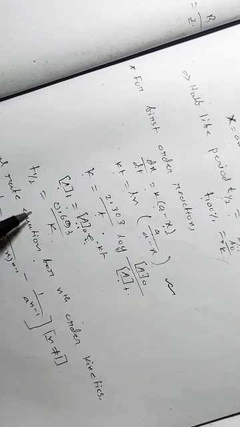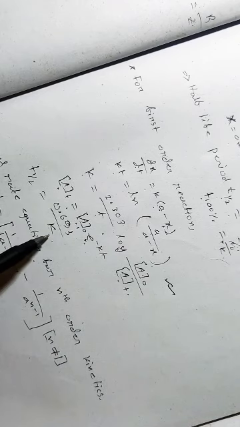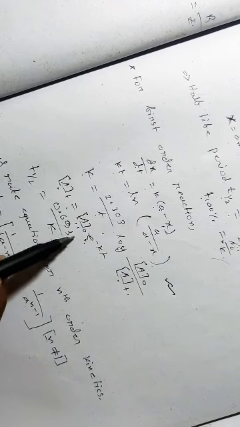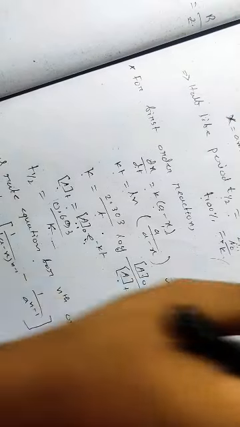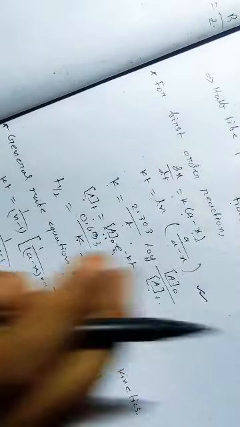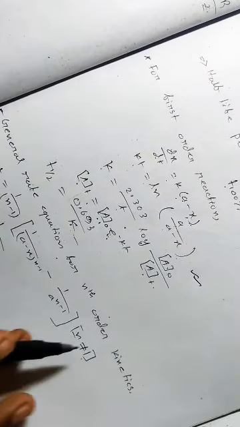Then half-life period for the first order reaction is 0.693 by k. You should note down that there is no concentration term in this equation, so the half-life period of a first order reaction does not depend upon the initial concentration.